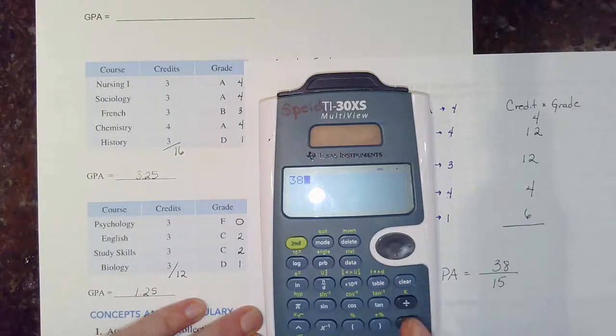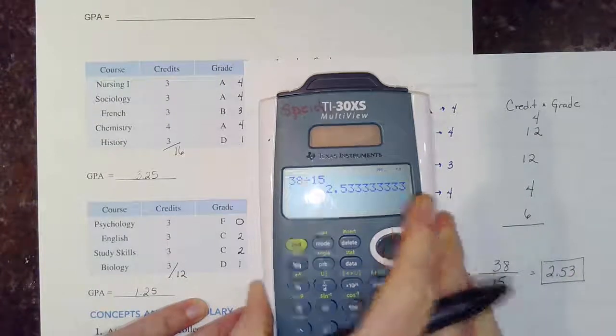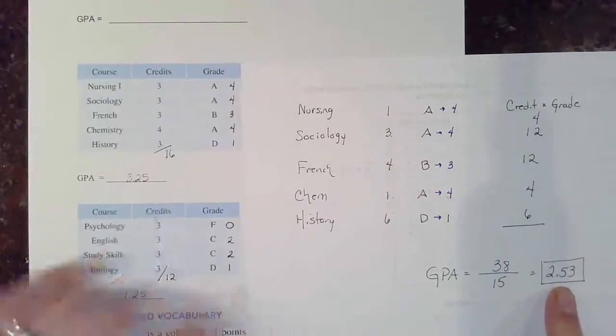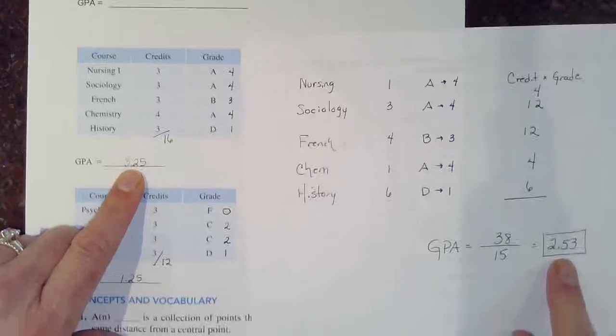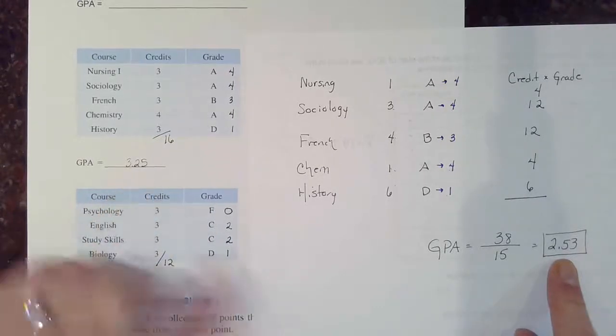So look at that. Even though their letter grades are exactly the same, look at the differences in the GPA. It's because the weights of the courses are different, and the weights are how much those credit hours are worth.